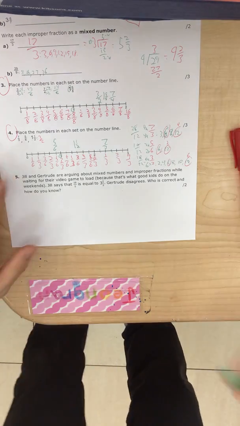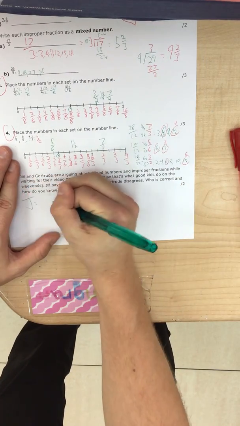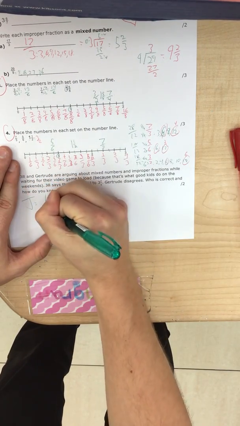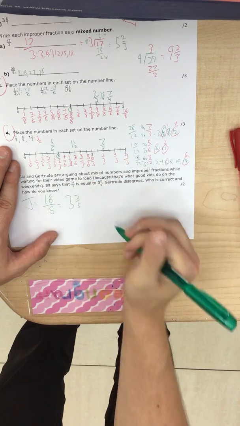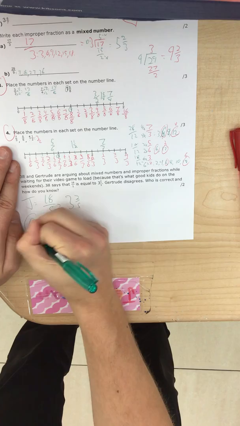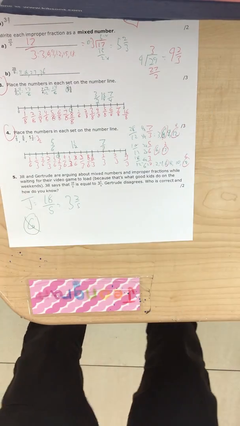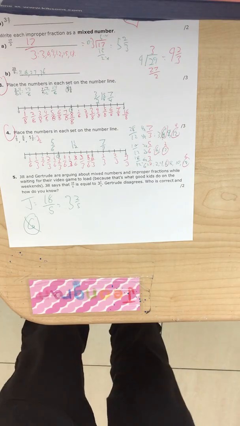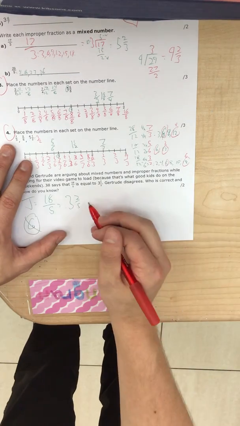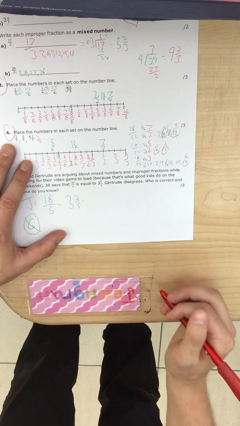Jill says that 18 over 5 is equal to 3 and 2/5. Gertrude says it does not. Who's lying? Who's telling the truth? Okay, to find that out, you have to convert this into an improper fraction.